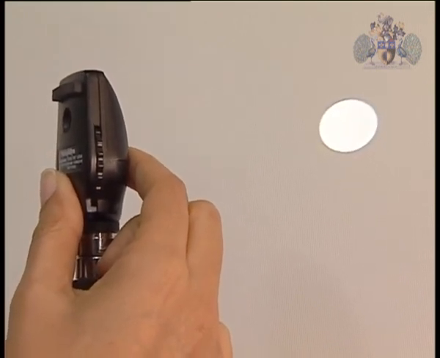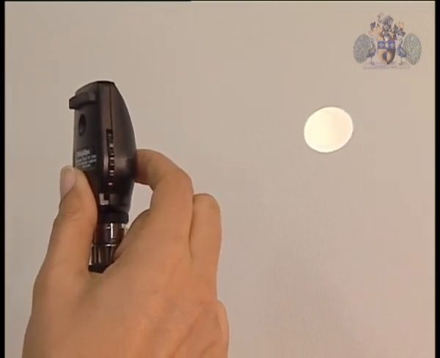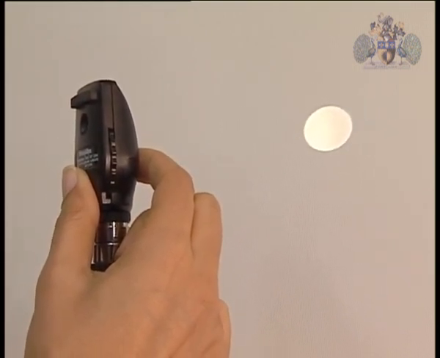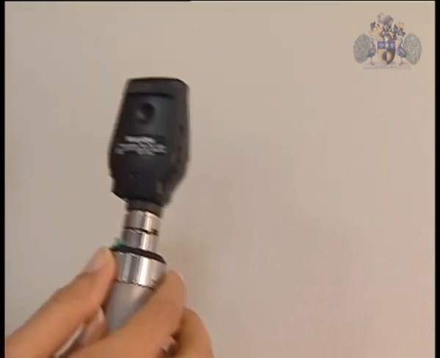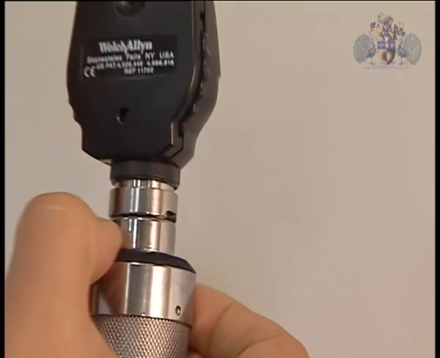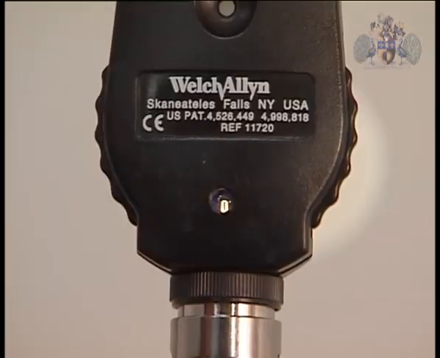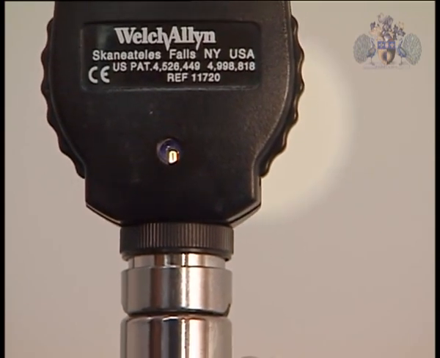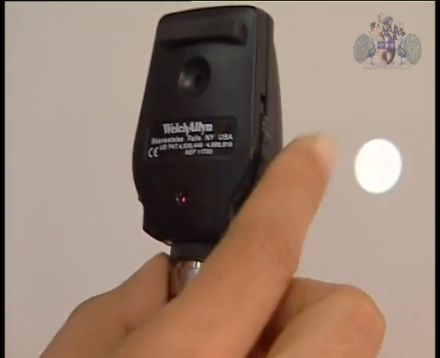When you've used the bright setting to check the red reflex, you may want to switch to the dim setting to make it more comfortable for the patient. When you turn the ophthalmoscope on, you will see the little window lighting up with a number. The dials on the side will adjust the number you can see.